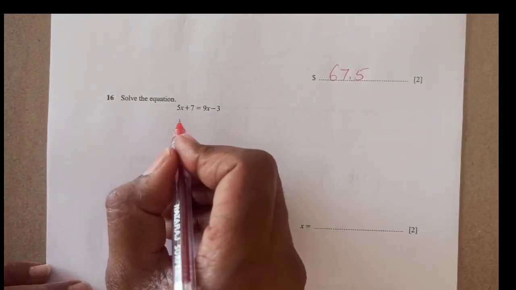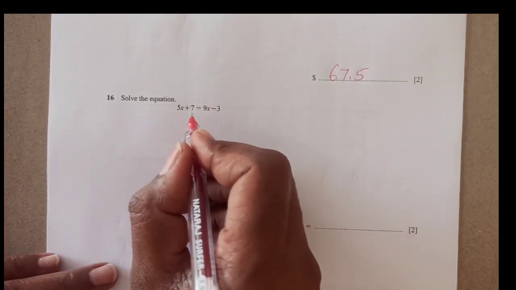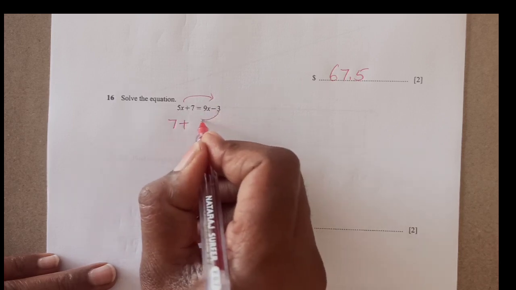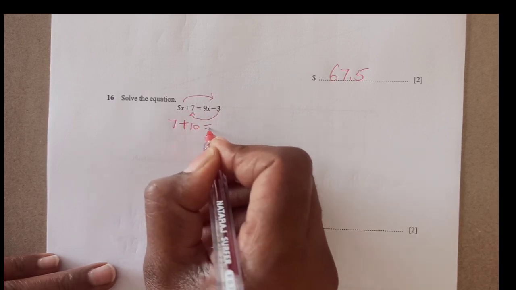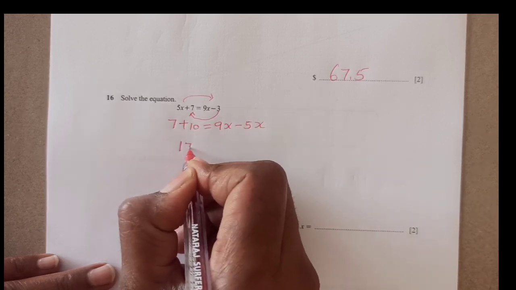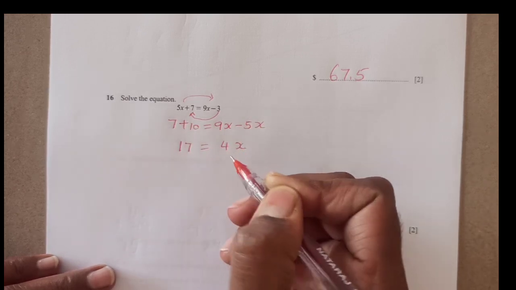Solve this. So we are combining the like terms here now. Let me shift x to the other side. 7 plus, I'll bring 3 here, 10 equals 9x minus 5x. This is 17, this is 4x.